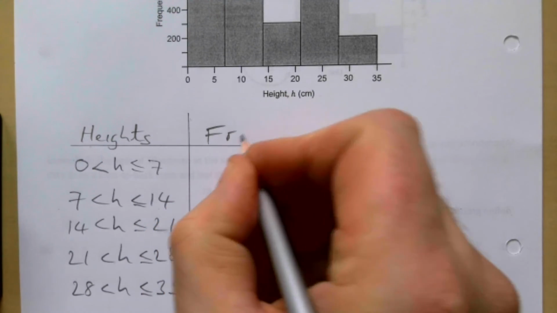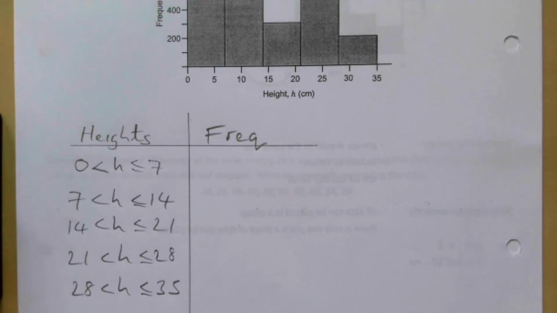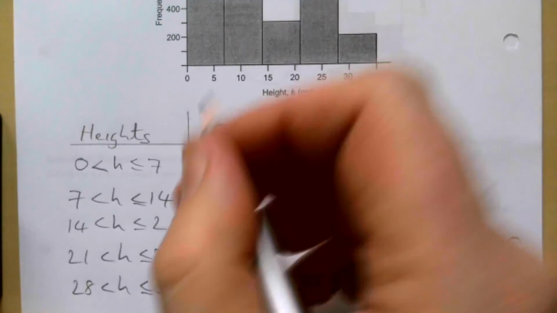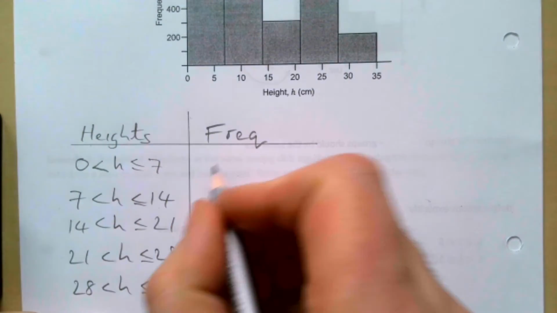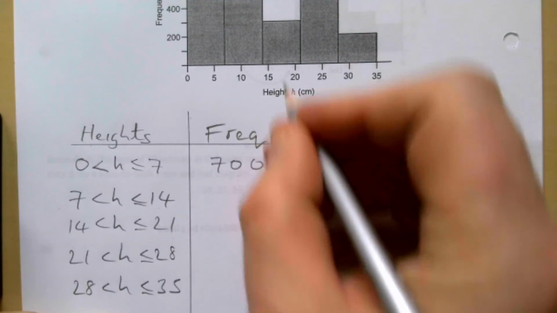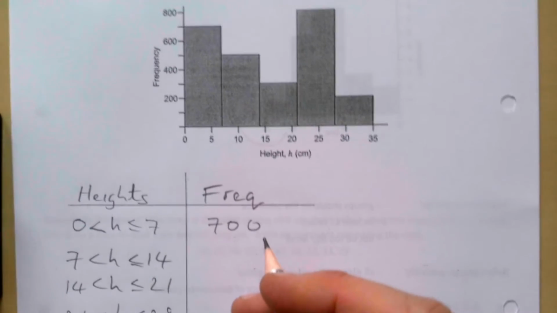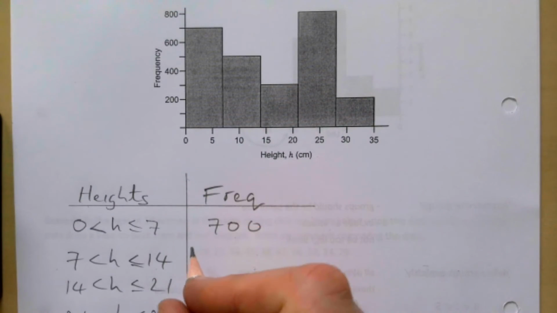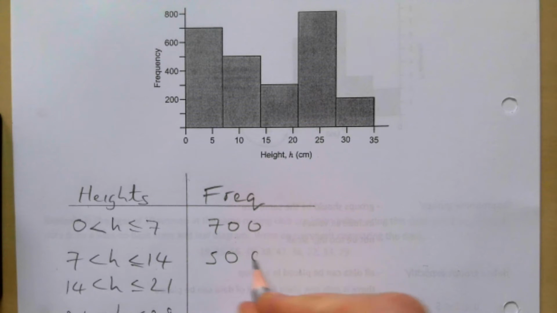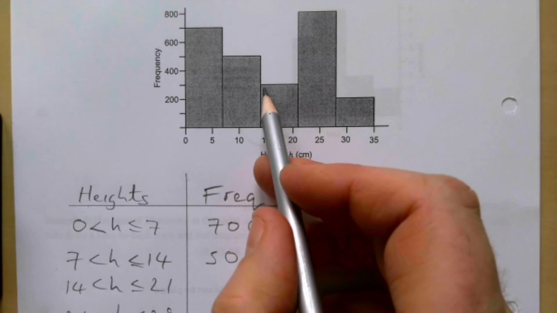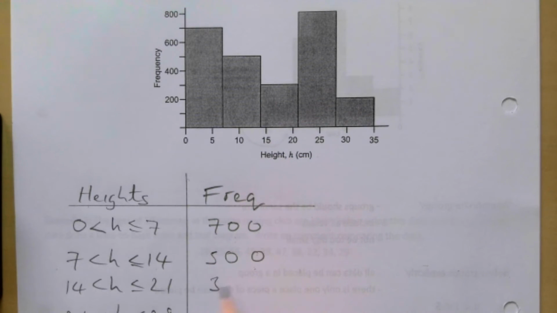Frequency then, I think this one's quite easy to read off. I'm hoping everything's reasonably even. So the first group is 700. The next group is 500. The 14 to 21 group is 300.